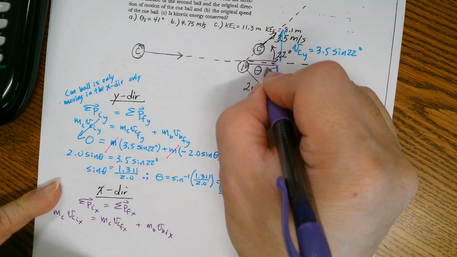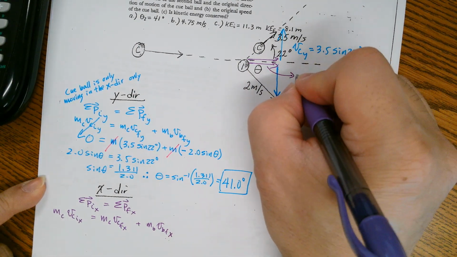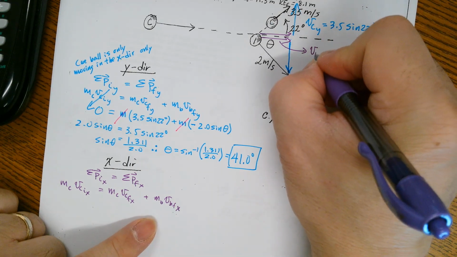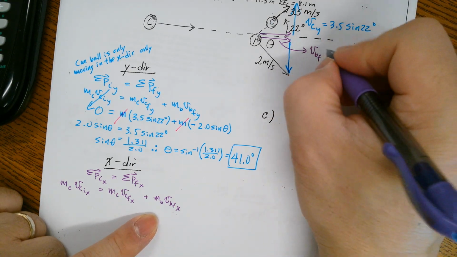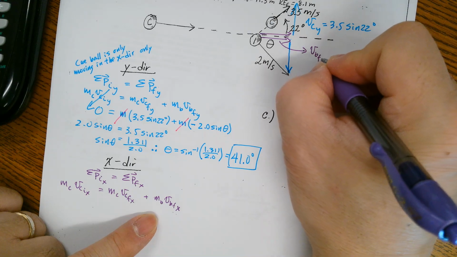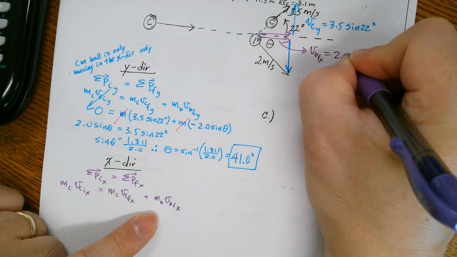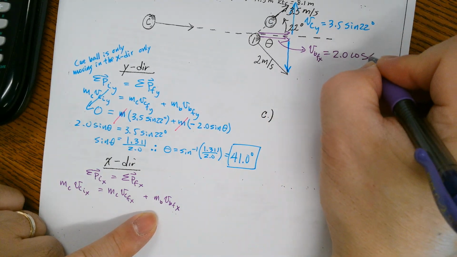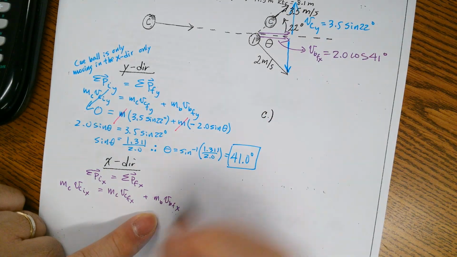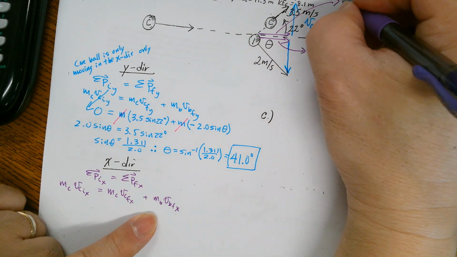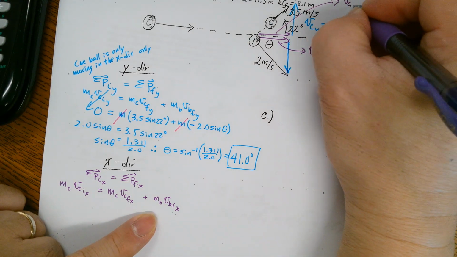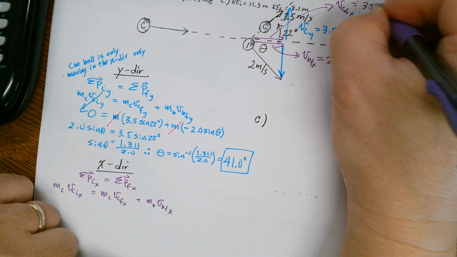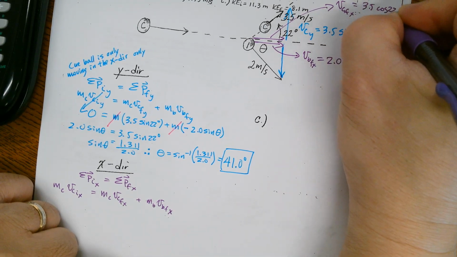So this one is V incident final times 2.0 times cosine of, now we know the angle, which is 41 degrees, right? And this one is V cue ball final x, which is 3.5 times cosine of 22 degrees.